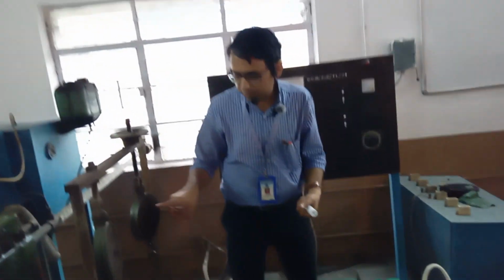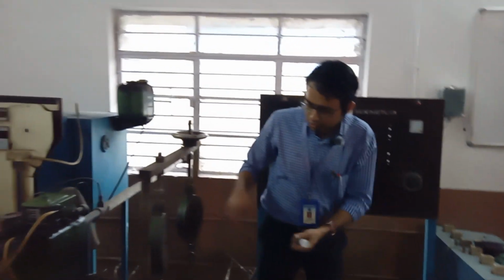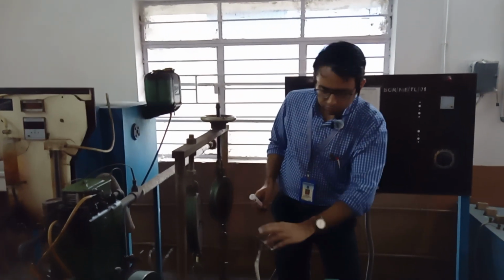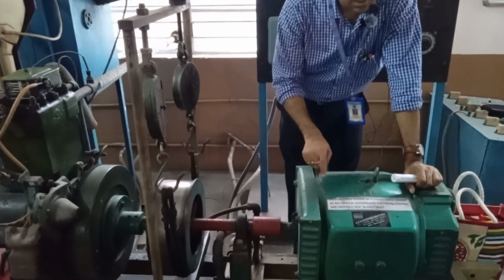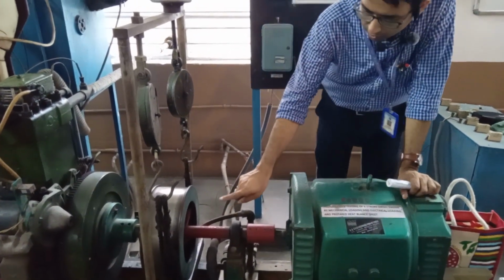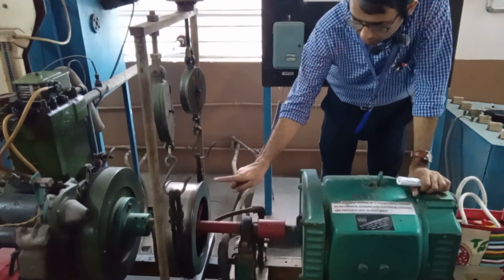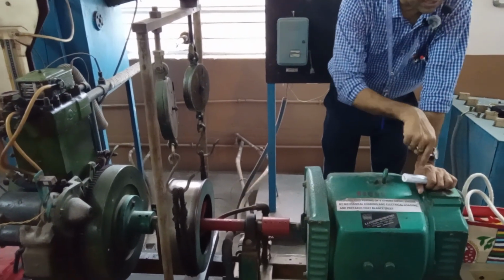There are two dials, you can see, when we apply load. One thing we have to understand is that the engine will run with the crankshaft rotating in the clockwise direction from this side.